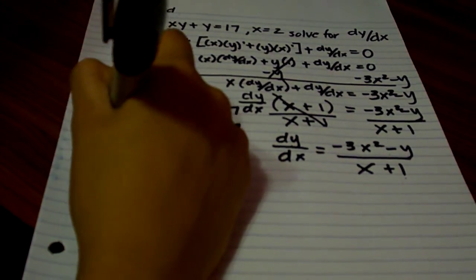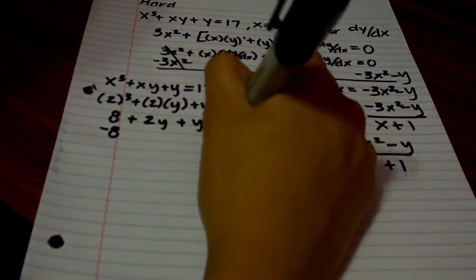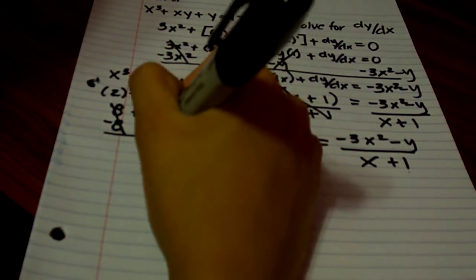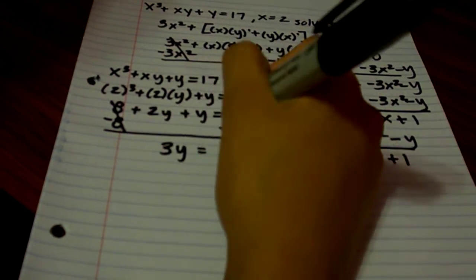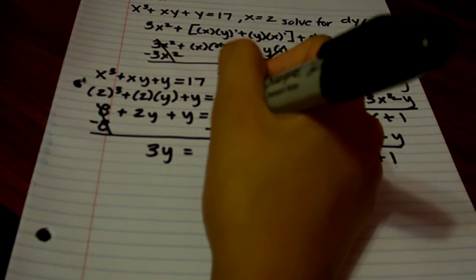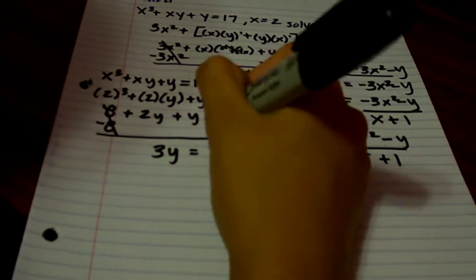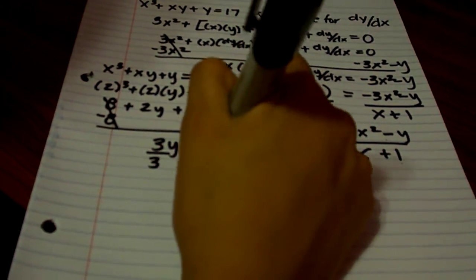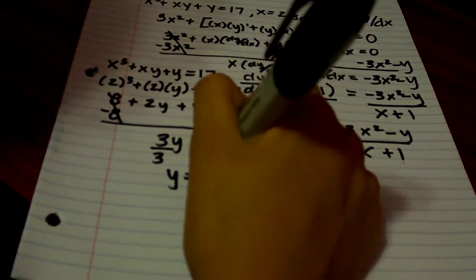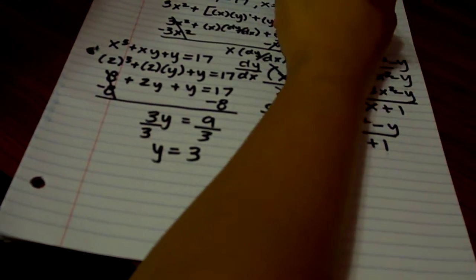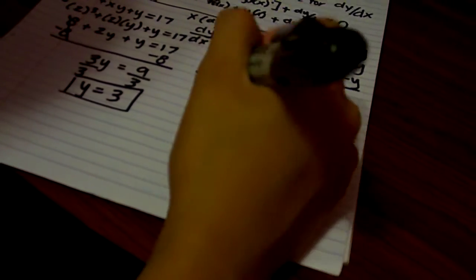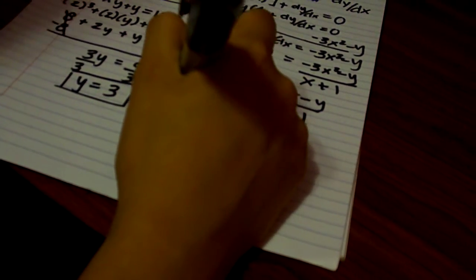You get rid of the 8. You want the y to be by itself. So you use simple algebra. So it would be 3y equals 9, divided by 3, divided by 3, y equals 3. So you got the x and you got the y. You already solved the y, you solved the x. So just plug it into the dy over dx to solve for dy over dx.